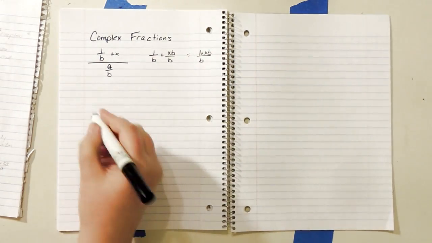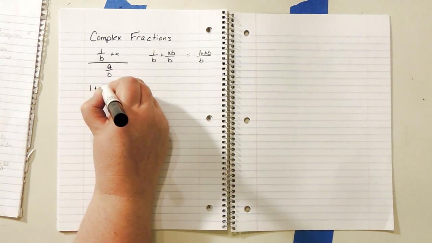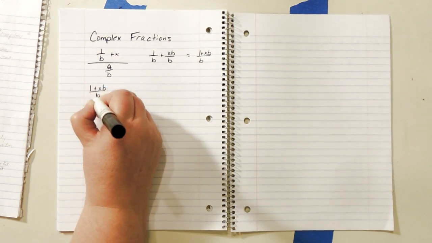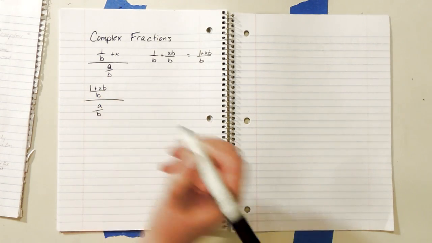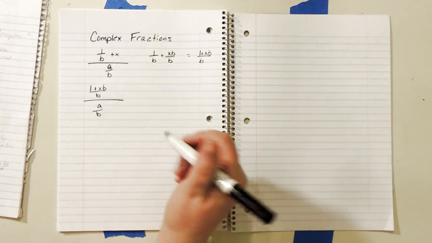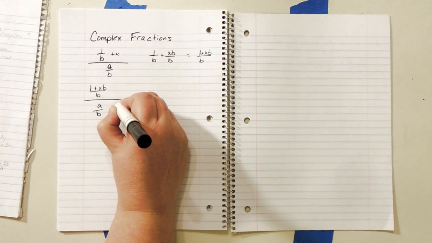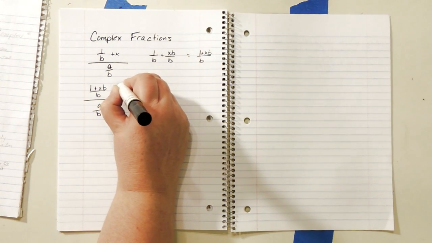Okay, we can put this back in here and say 1 plus xb over b all over ab. This is a fairly simple complex fraction. For a complex fraction, we're going to invert this guy and multiply him times the top and the bottom.